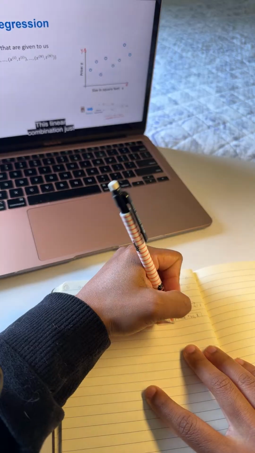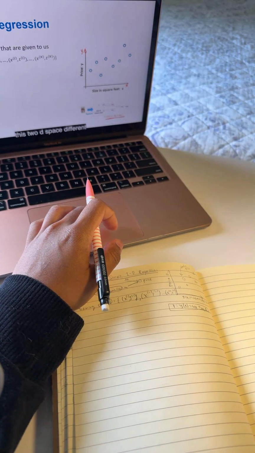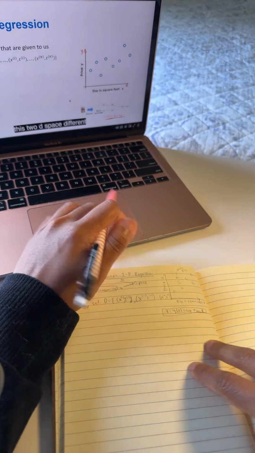So this linear combination just represents a line in this 2D space. Different.